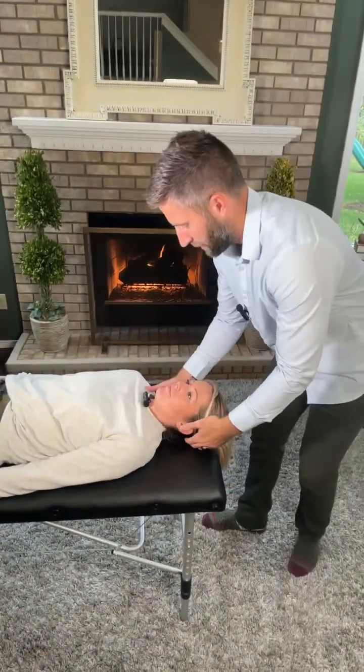And what you're going to do is you're going to cup their head with the web space of your hand. And you're just going to literally pull their head, put a little bit of traction on it, just like this. Let me show you here. Let me tilt this down. You're going to cup the bottom of their head so it's nice and supported. I'm going to bring my other hand on top, and then I'm just going to pull back towards me.